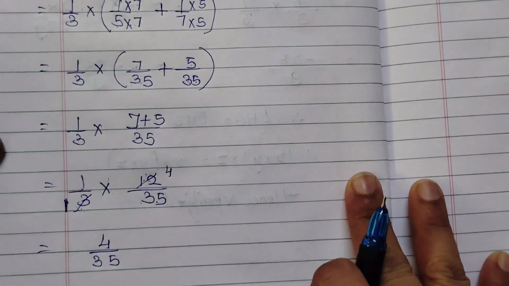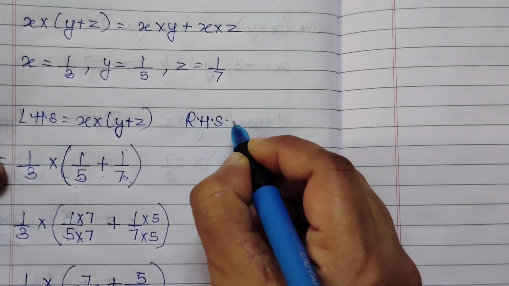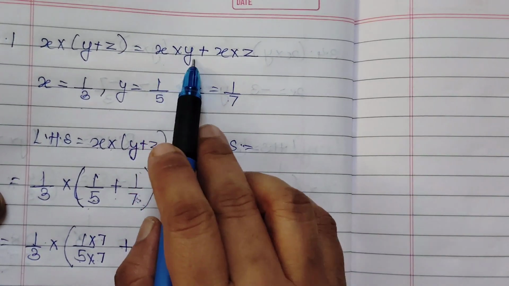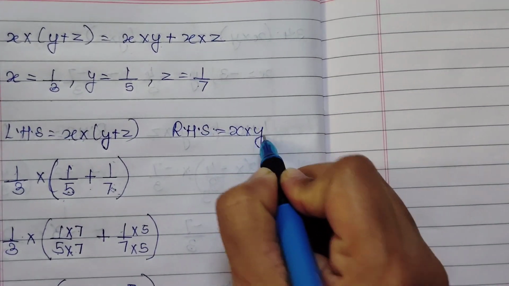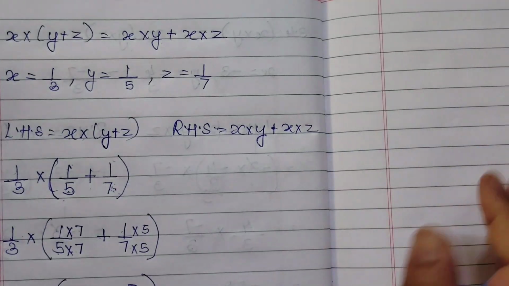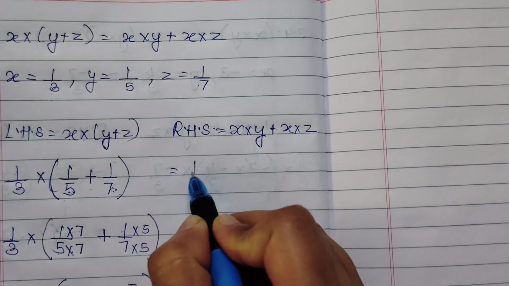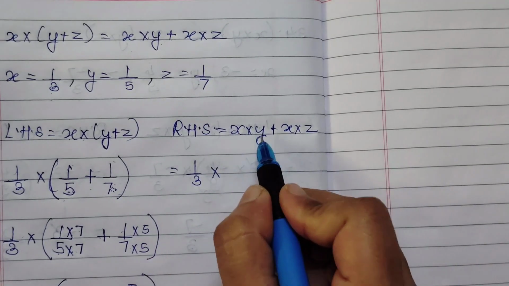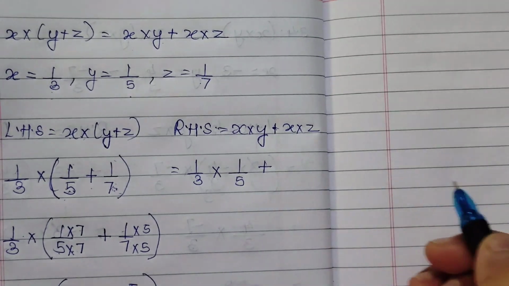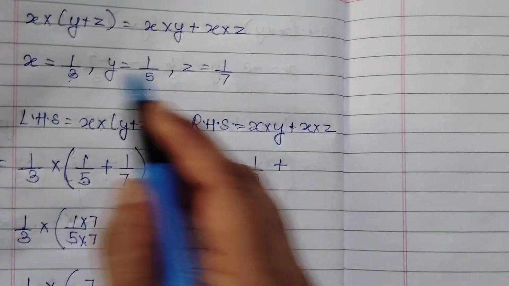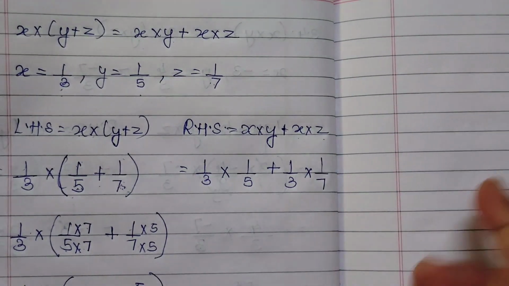Now we will solve the right hand side. What is there on the right hand side? x into y plus x into z. What is the value of x? 1 upon 3, then multiply. What is the value of y? 1 upon 5. Then we have the plus sign. Value of x, again we write 1 upon 3, multiplied by z, whose value is 1 upon 7.